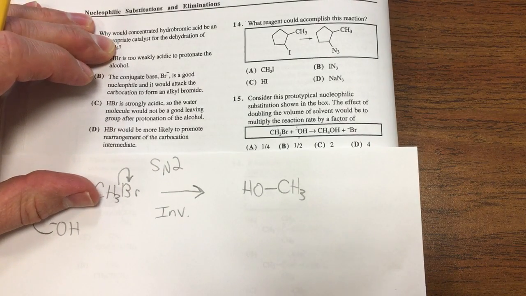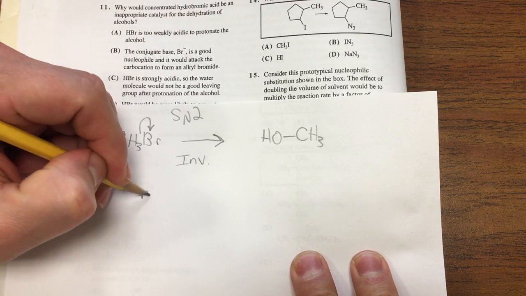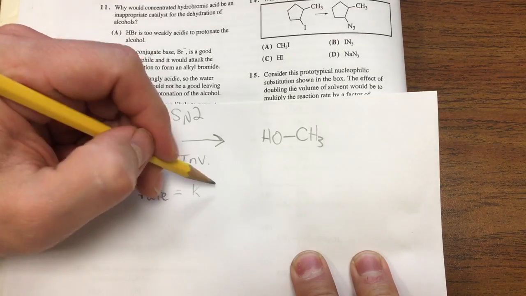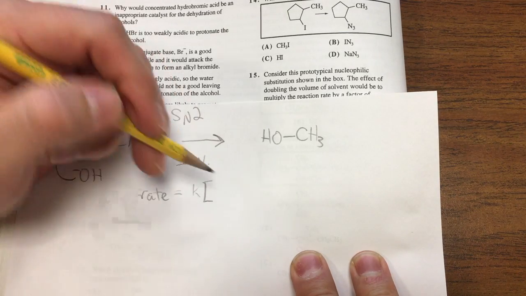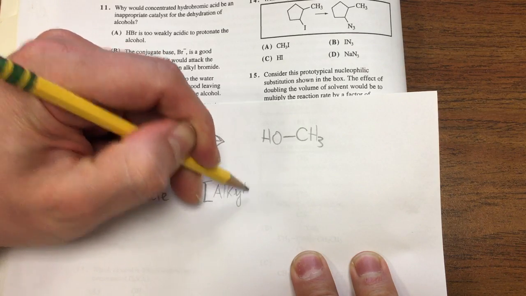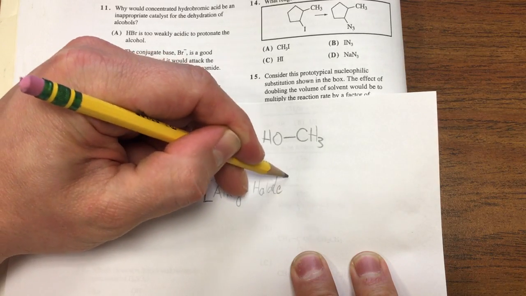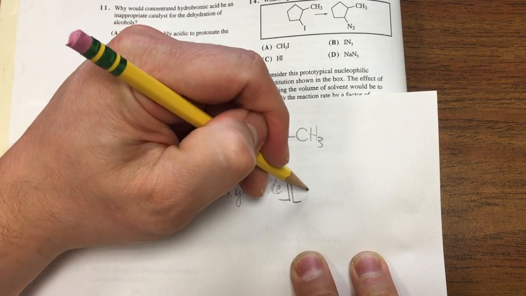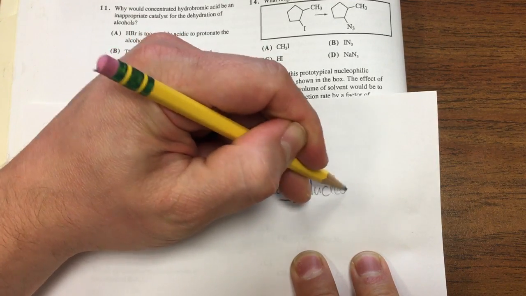Now, the rate of the reaction, which is what this is talking about, is given by this equation, where the rate is proportional to the concentration of the alkyl halide, and also proportional to the nucleophile.